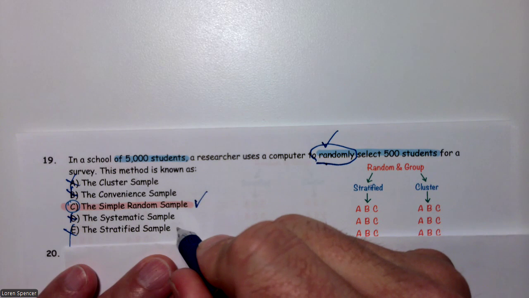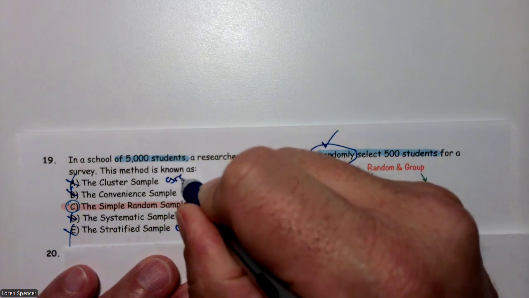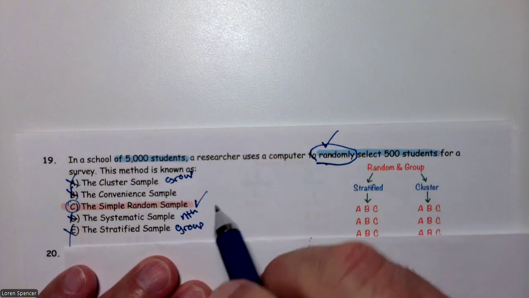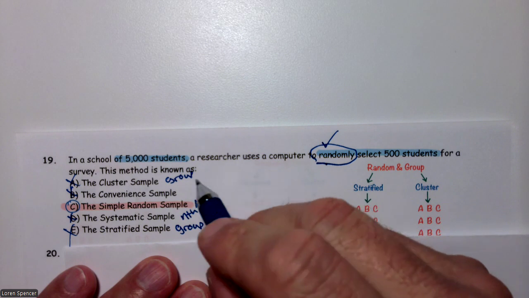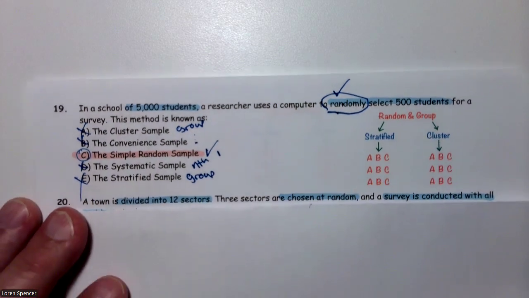All right, remember stratified, we have to have a group. Cluster, we have to have a group. And systematic is an nth. And simple random, it has randomness. Convenience has no randomness, and this one said the word random.